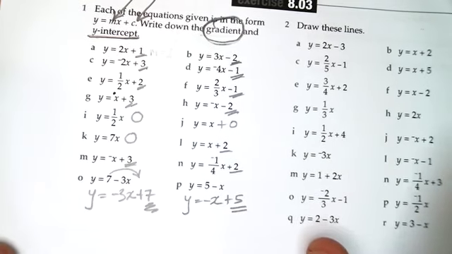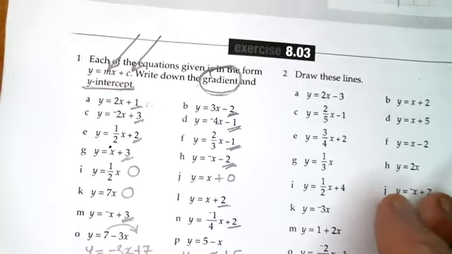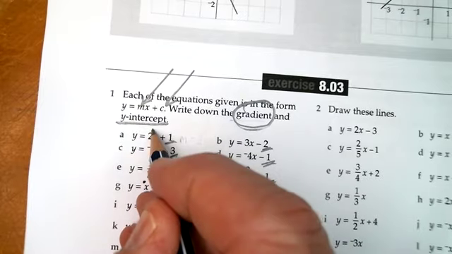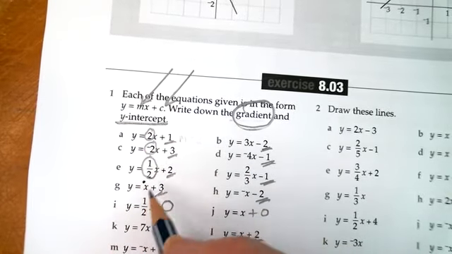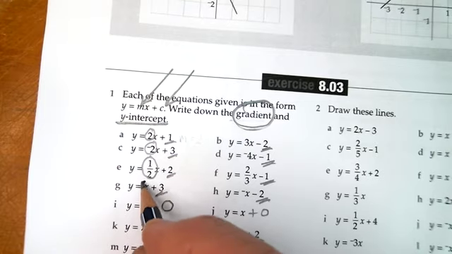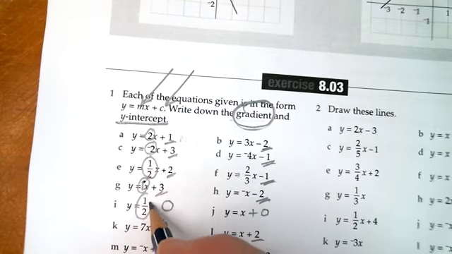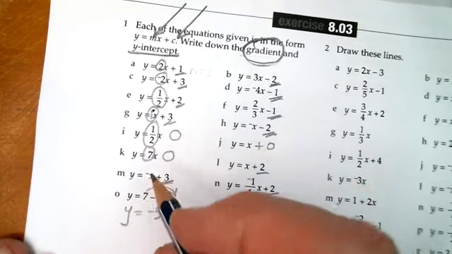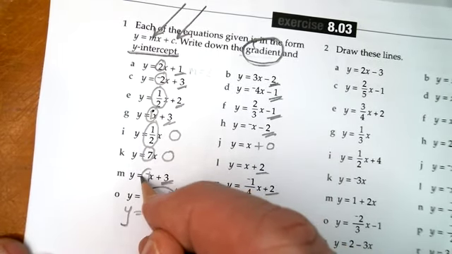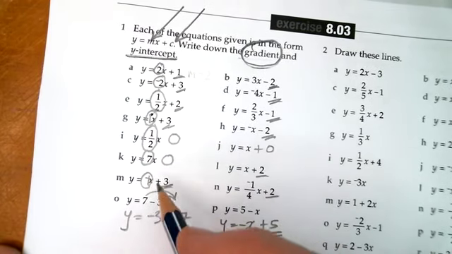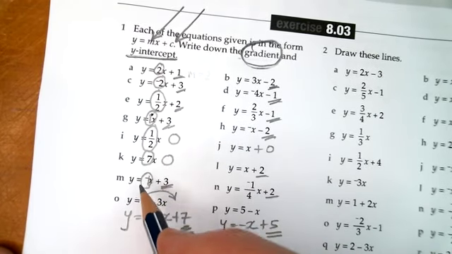Now, let's have a look at the gradients. The gradient is the coefficient of x, the thing in front of the x. So my gradient is a 2, a -2, and a 1/2. There's nothing in front of the x, so it must be a 1. x just means 1x, so it's a 1. Half x is my gradient. 7x, 7 is my gradient. It's negative, so it must be a -1. The gradient isn't -1x, it's just the -1.